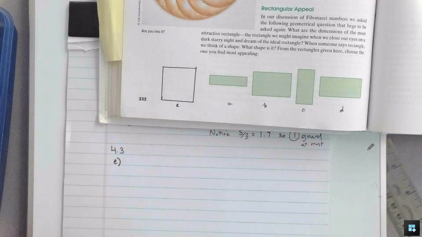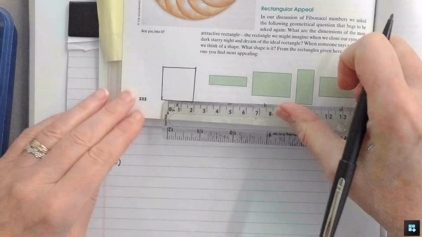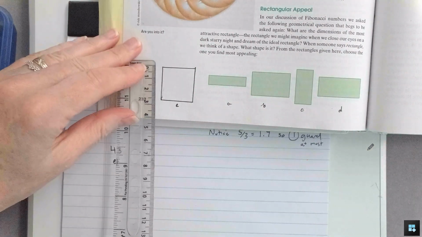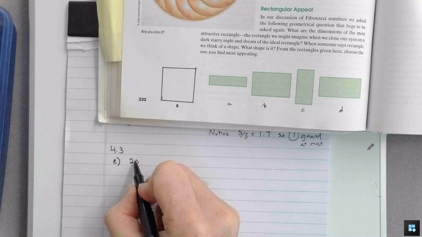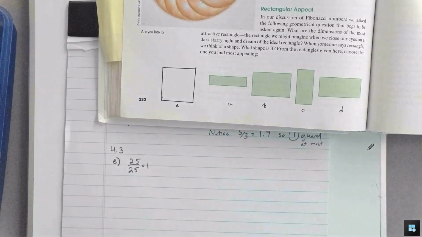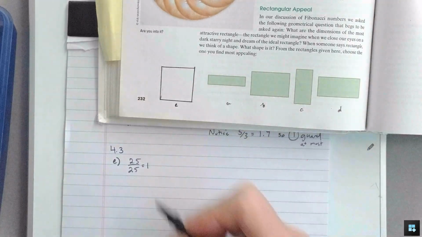So the proportions would be the width to the height. So I'm going to use centimeters because those are so much easier to work with when you're doing this. So we have 2.5 by 2.5 for the square. And I'll put the long side to the short side. You can go the other way around, but I'm just going to be consistent and use the long side to the short side.